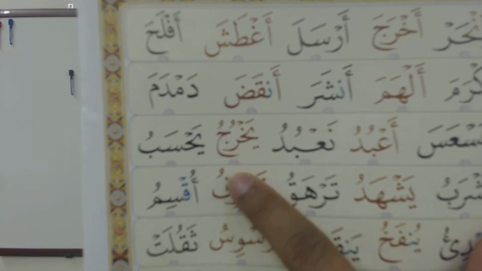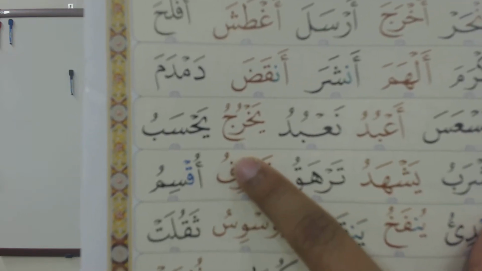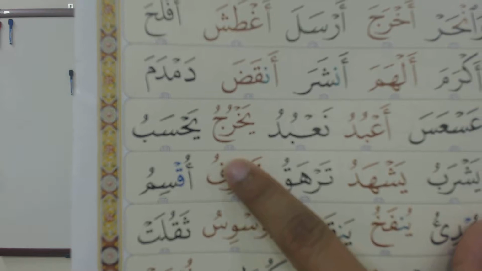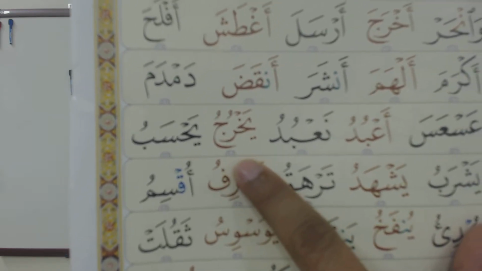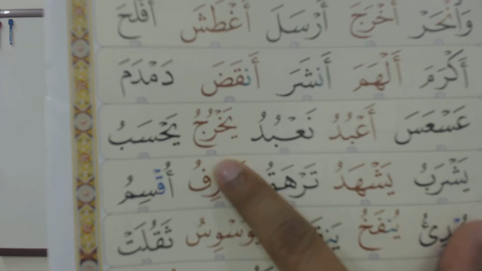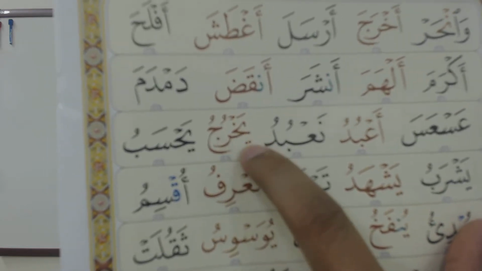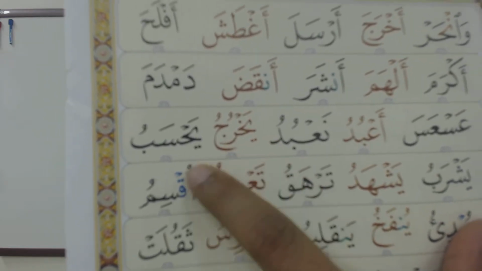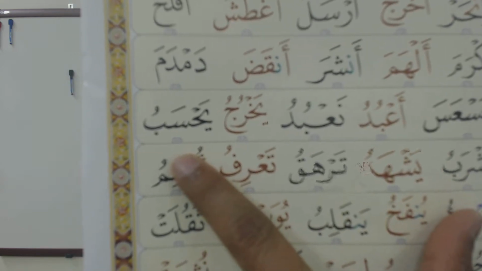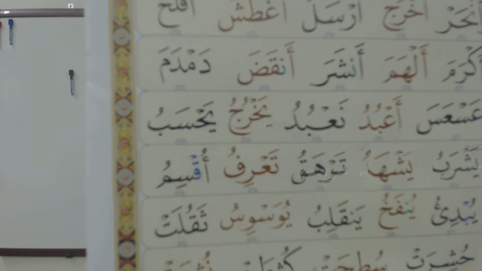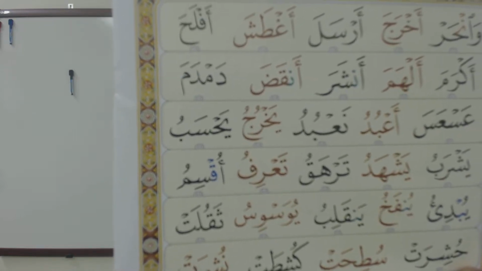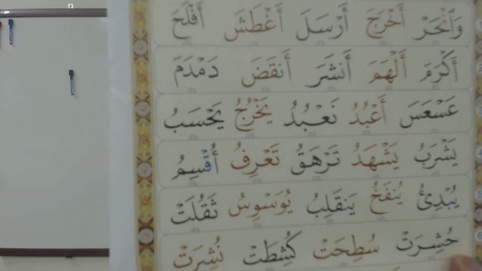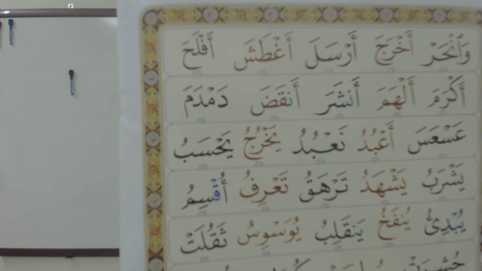3.4. Yakhruju. 3.5. Close, but the third letter you put the round vowel on it.